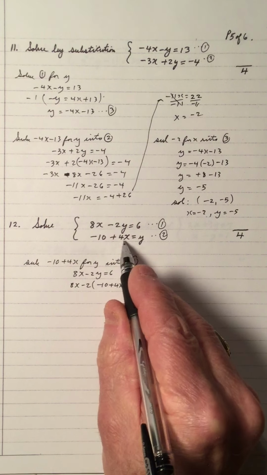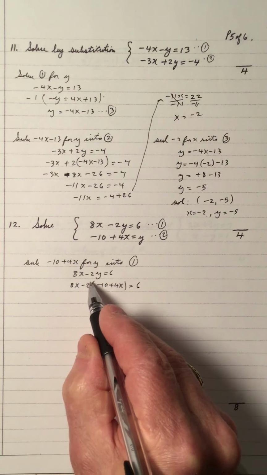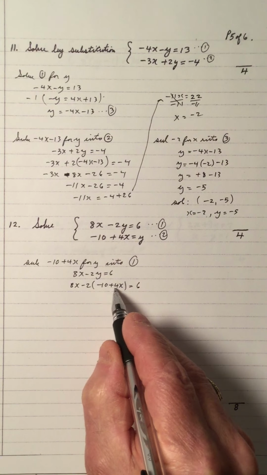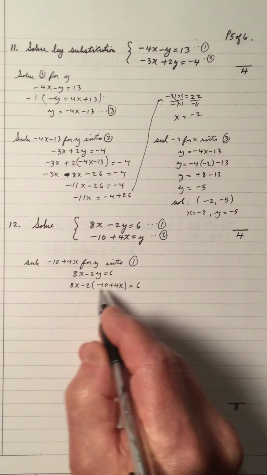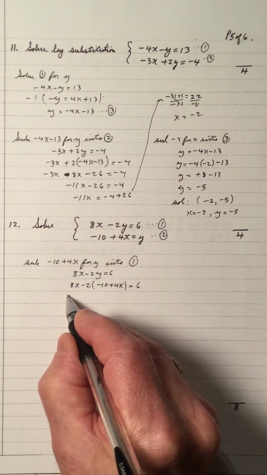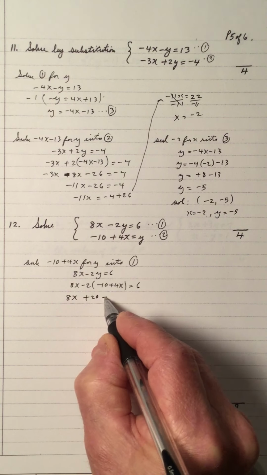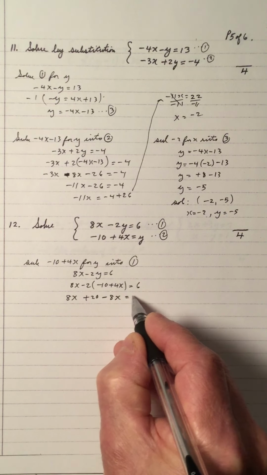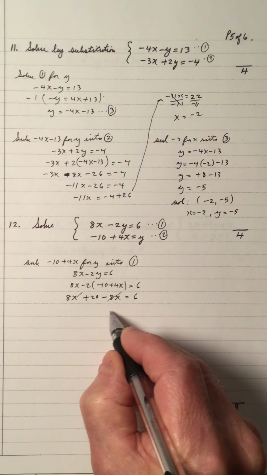I'm subbing for y in here. So 8x minus 2 bracket, -10 plus 4x bracket equals 6. So now I got to multiply first a bit, PEMDAS. I get a 20 minus 8x equals 6. And I notice they cancel out.